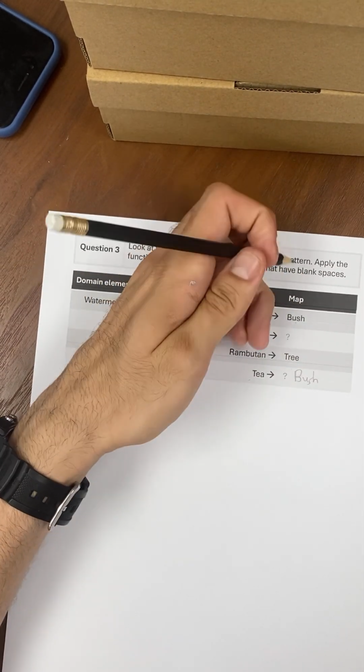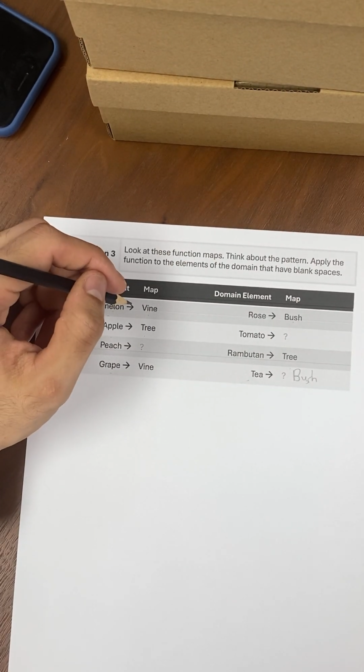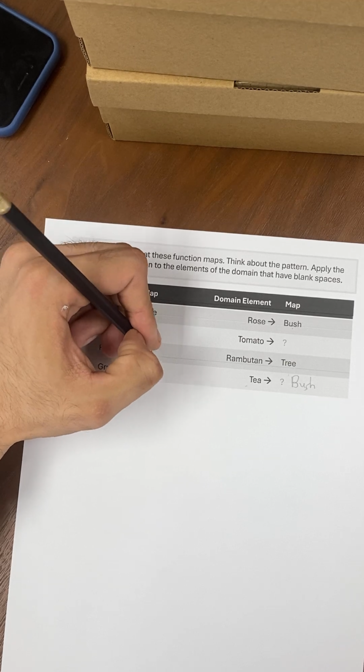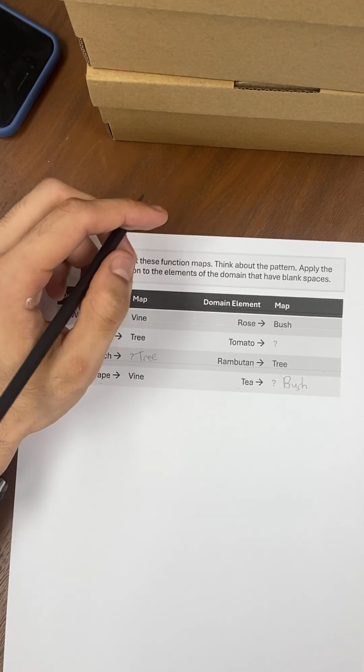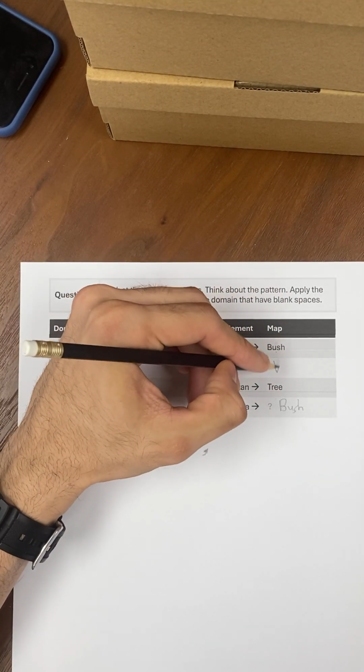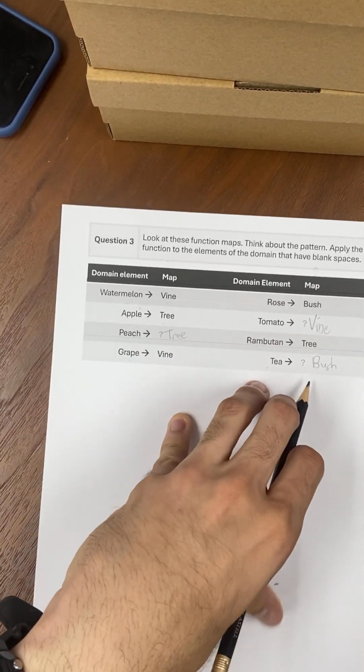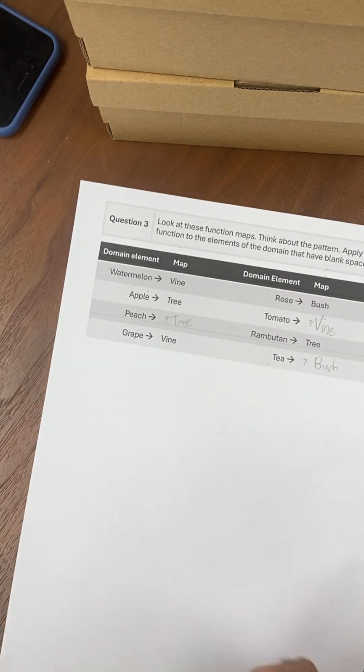But if you said any kind of plant, that's okay, because maybe you didn't have the vocabulary. Peach grows on a tree. But if you said any kind of plant, that's okay. Tomatoes grow on a vine. But any kind of plant is okay. Although I hope you know that tomatoes don't grow on trees.